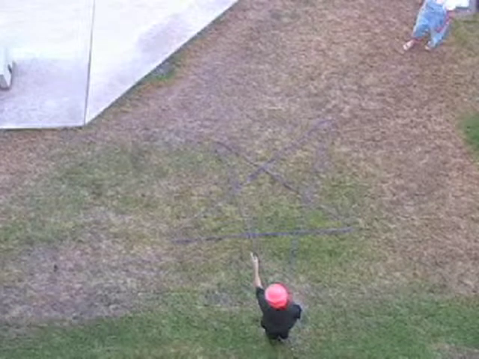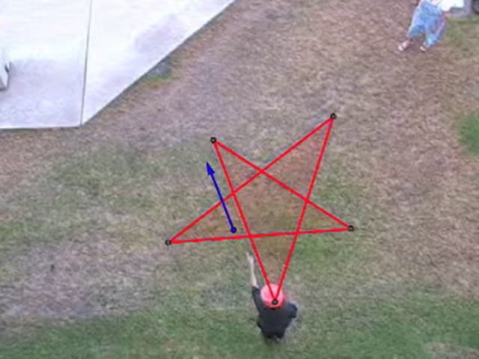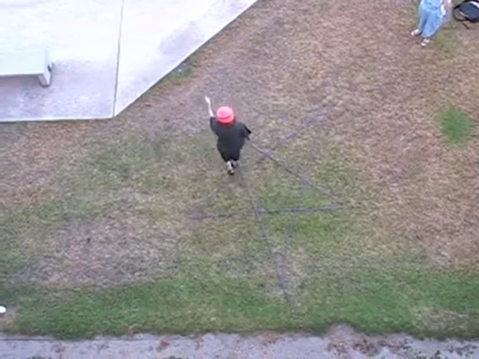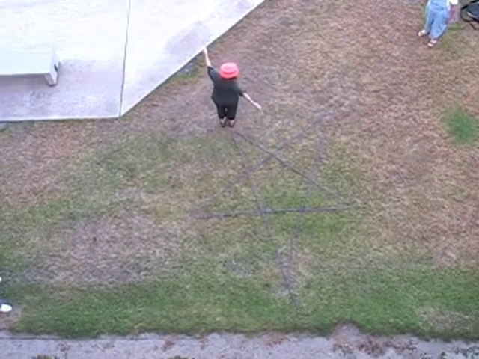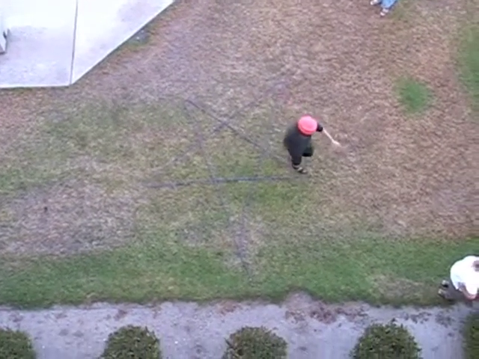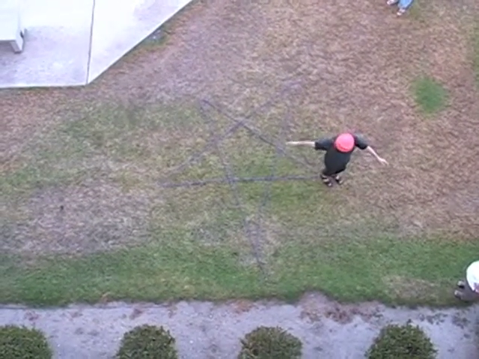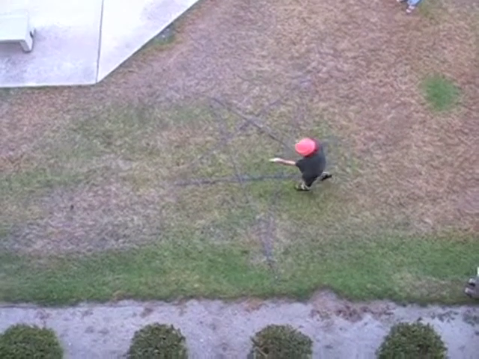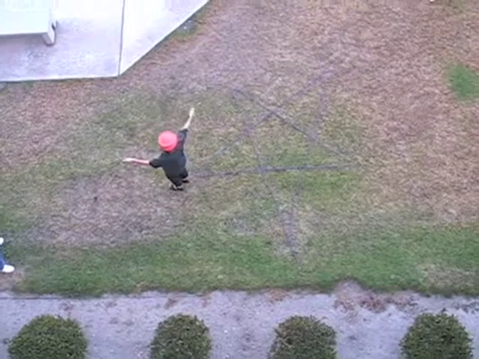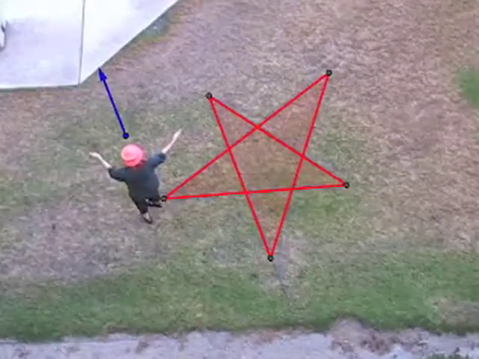Here's the original direction. There's the original direction again.